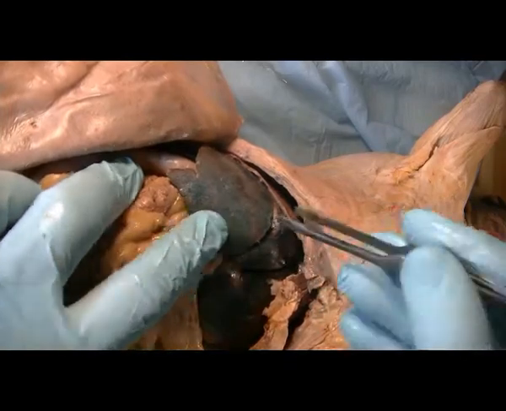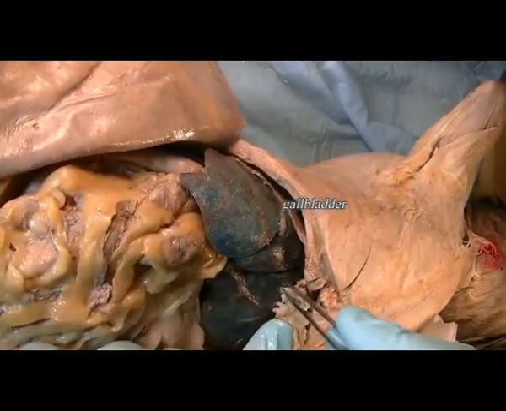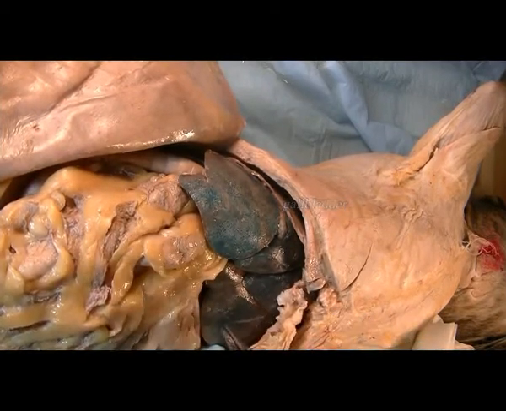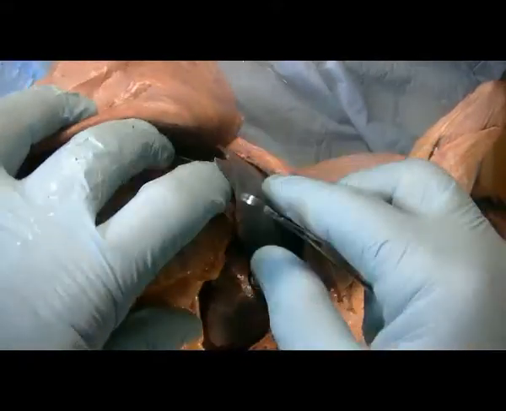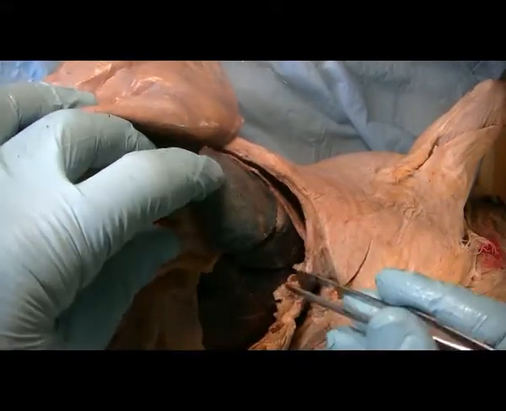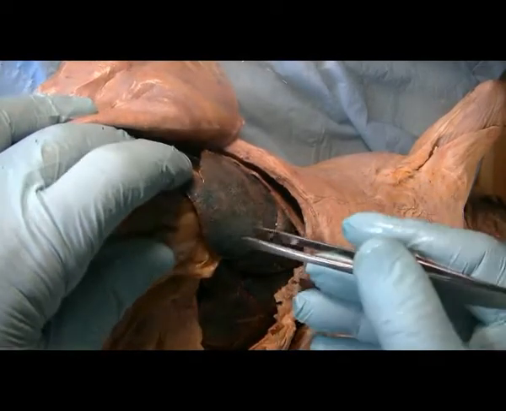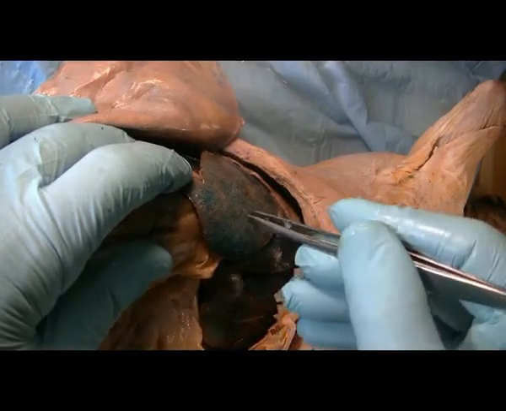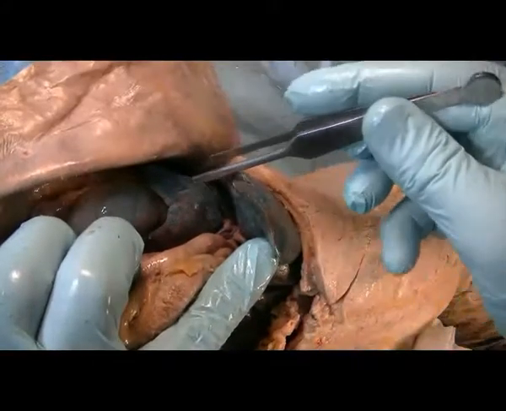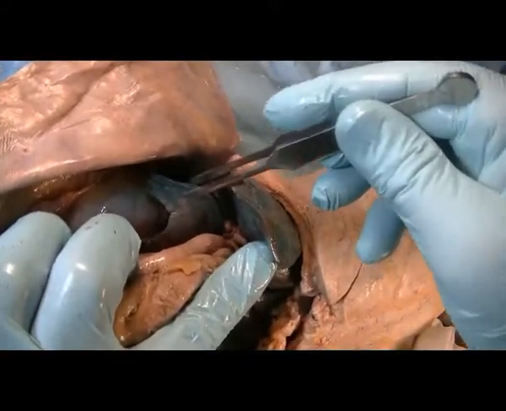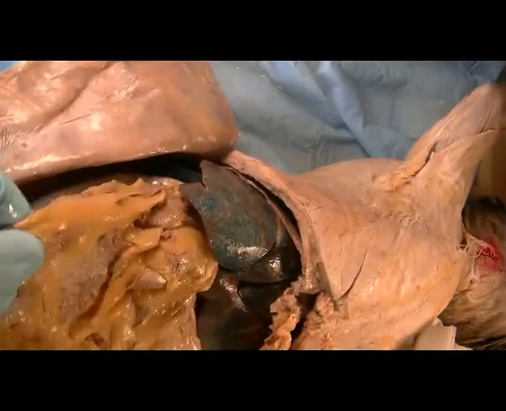Here's the gallbladder, which stores the bile. And here is the left medial lobe, and this is the left lateral lobe. Don't mistake this crease as dividing the right lobe. Both of these are considered the right medial lobe, because the lateral lobe is way down here, as you can see here. So this would be the right lateral lobe.